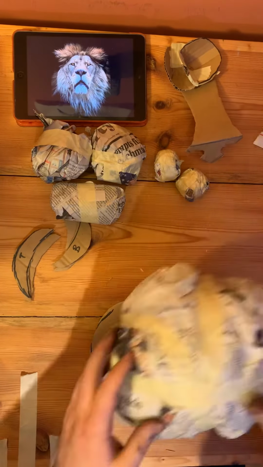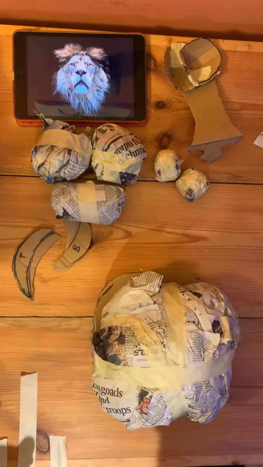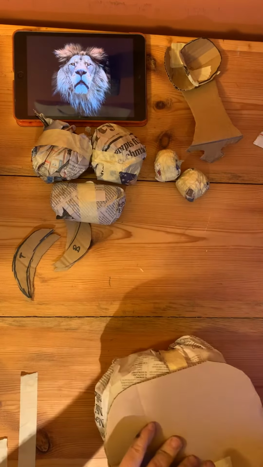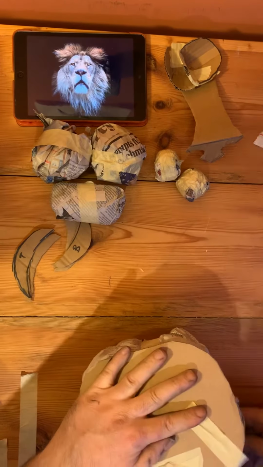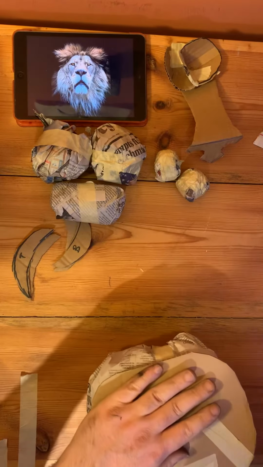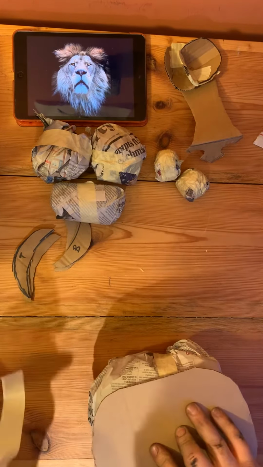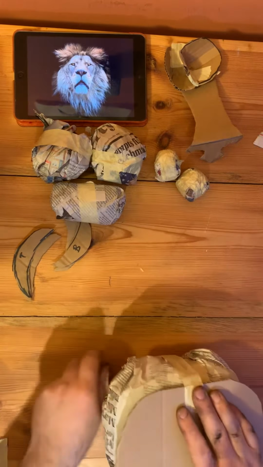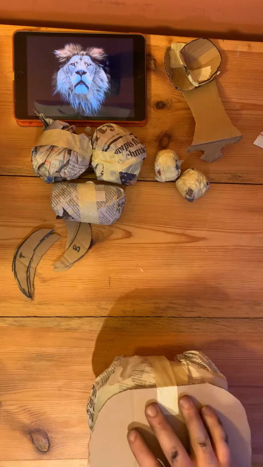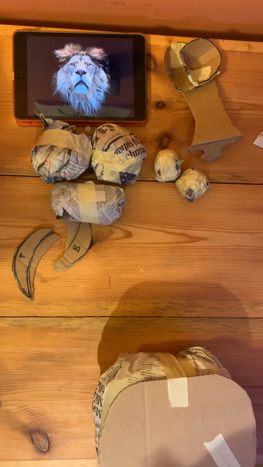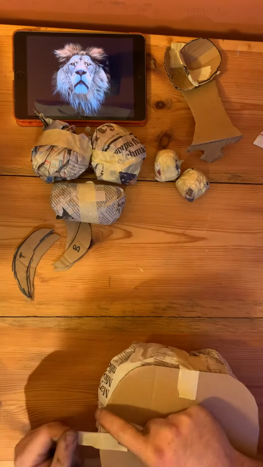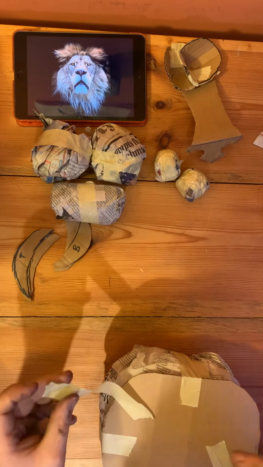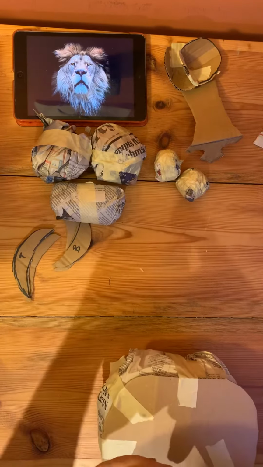Like so. So that now is going to create a nice backing for my lion, for the head. I'm just going to use some tape now, like so, to attach the cardboard to the newspaper.